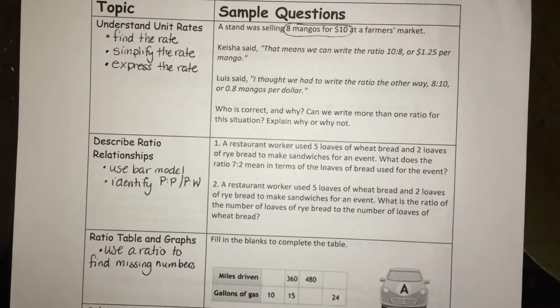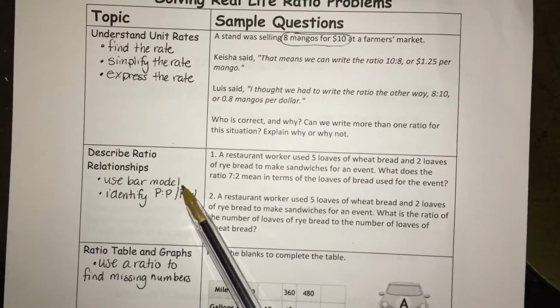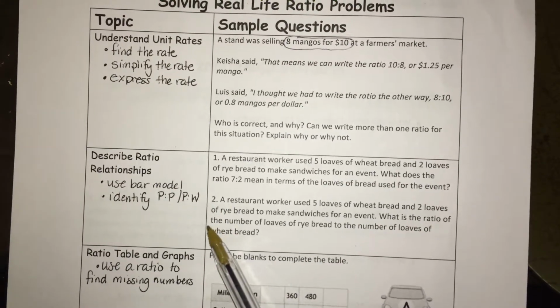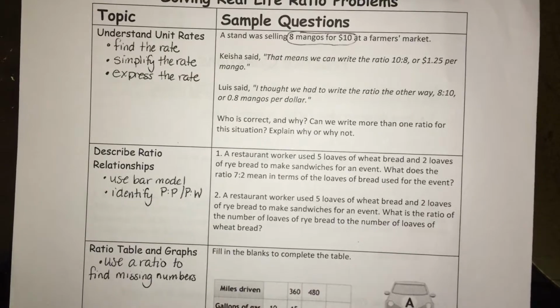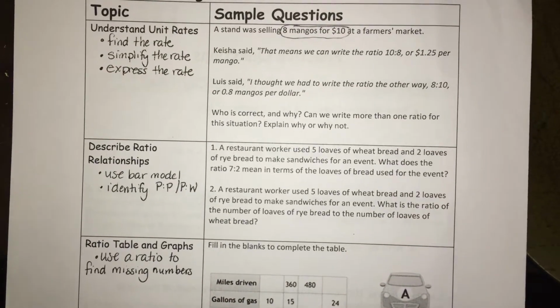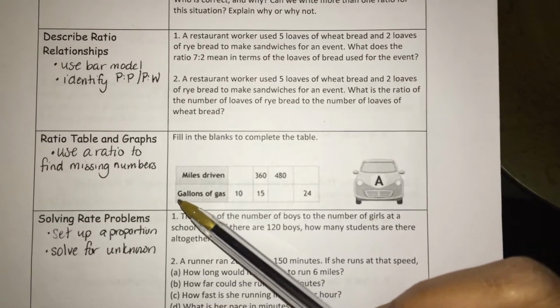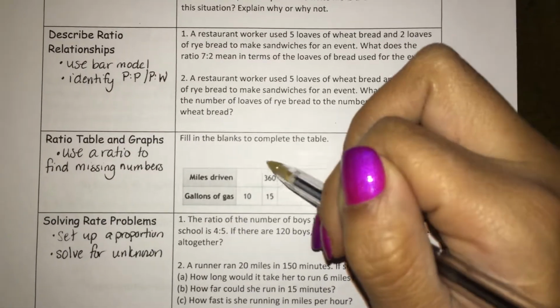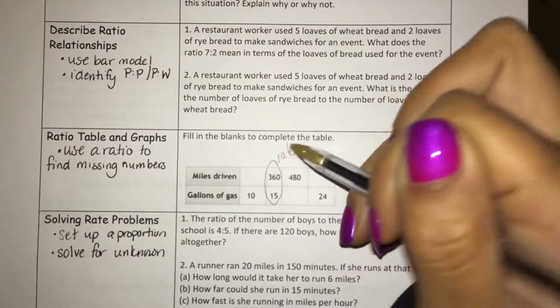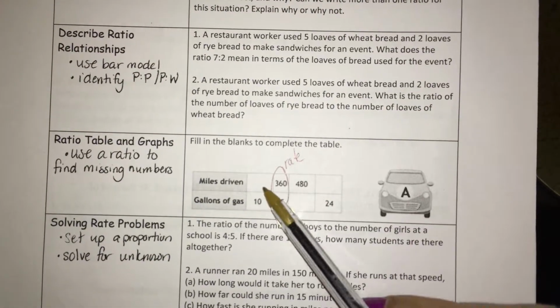We'll also look at describing ratios, and sometimes that'll mean possibly using a bar model to understand if we have a part to part or a part to whole as we're reading a problem. We've talked a lot about ratio tables this week and how we can use one defined rate to figure out everything else.